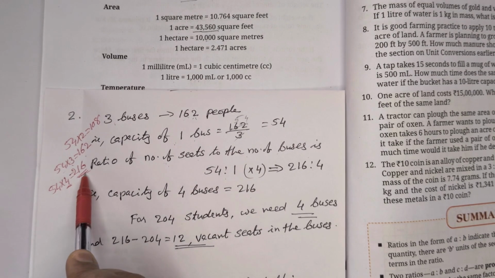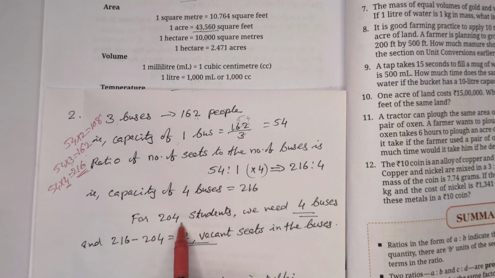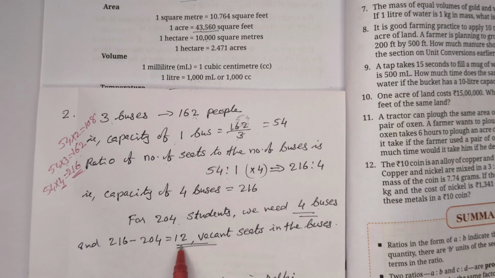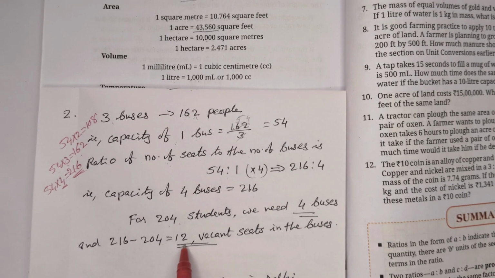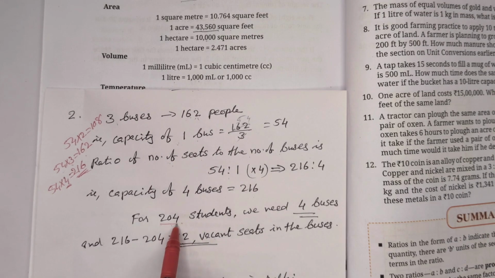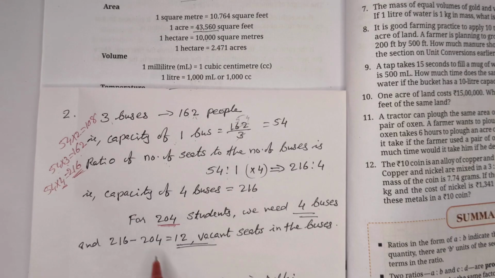The total seats will come to 216, but we have only 204 students. So we need to arrange 4 buses, and 216 minus 204, so 12 seats will be vacant.